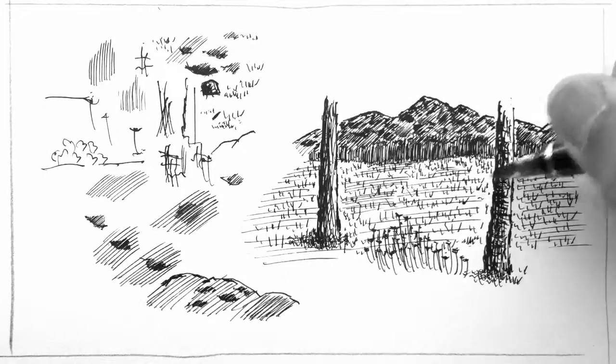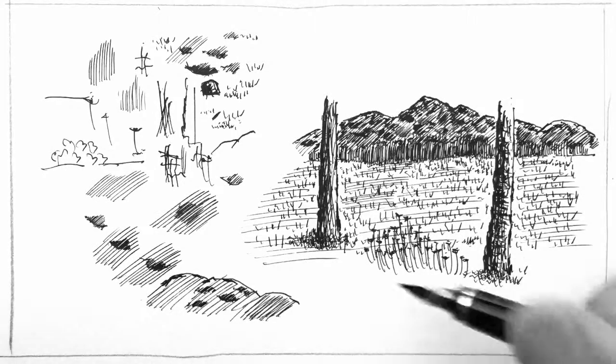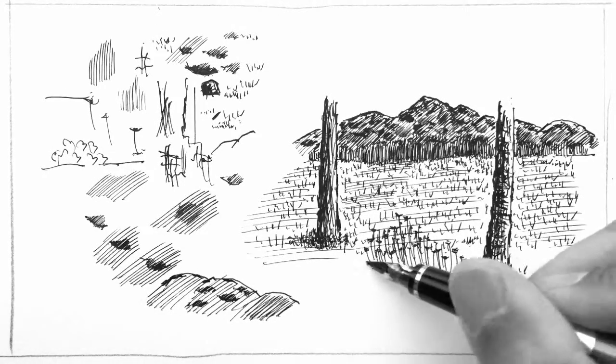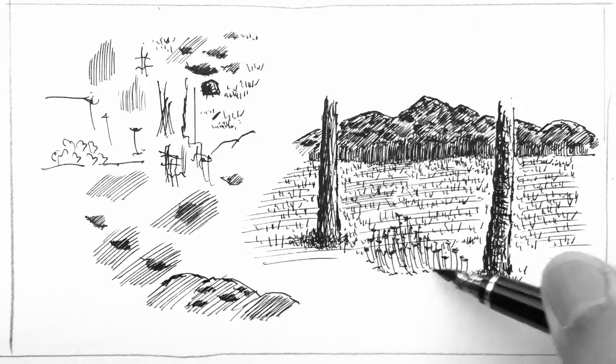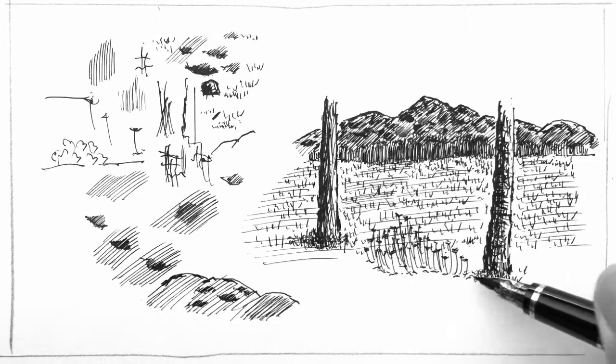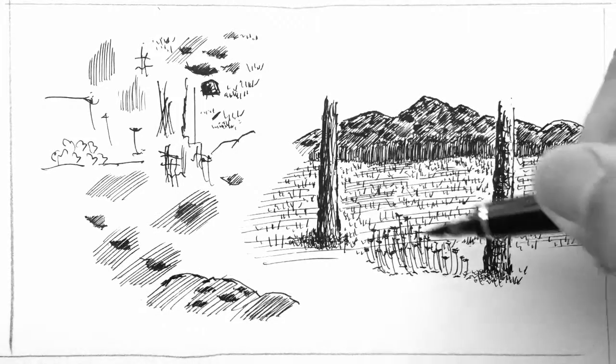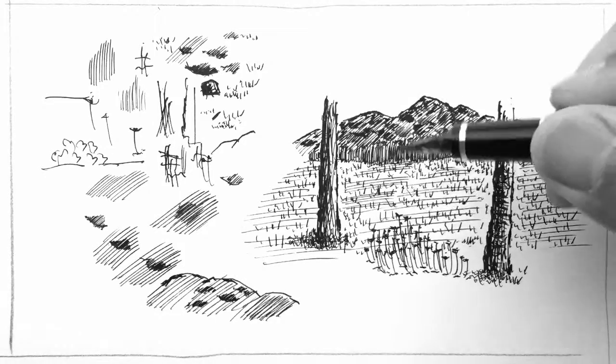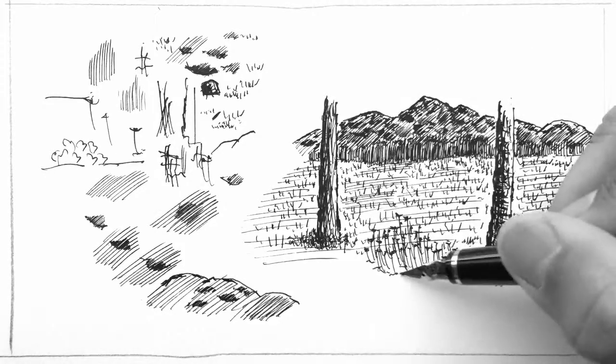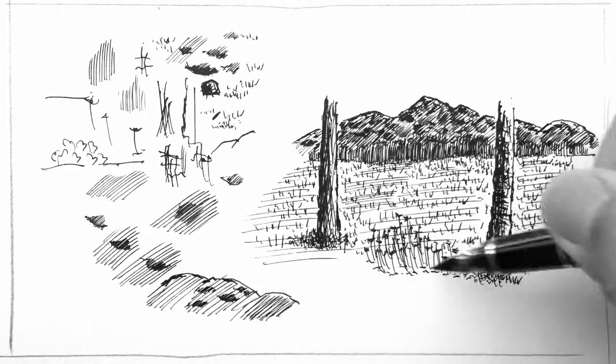So again, I add a bit more grass just to finish it, and then I have to ground these trunks, these stems. So I just add a bit of wiggle to these flower stems to ground them. And if you want, what you can also do is darken the base of the flowers to bring a bit of attention to them.